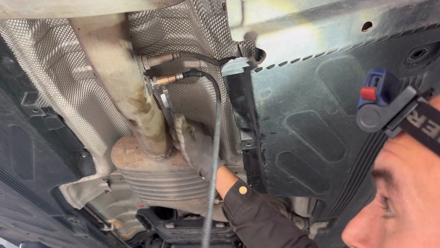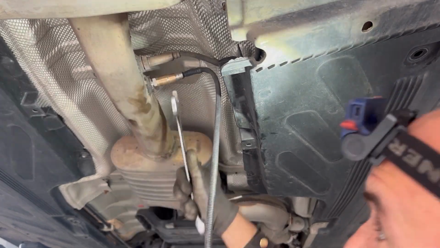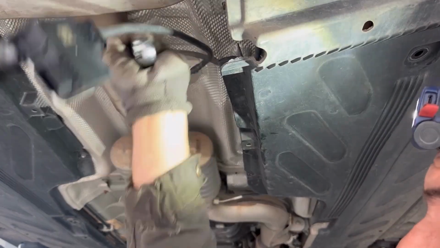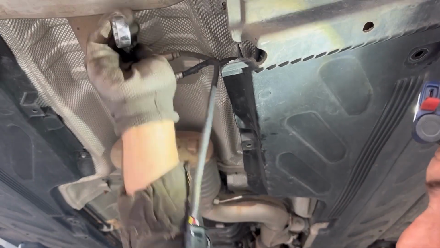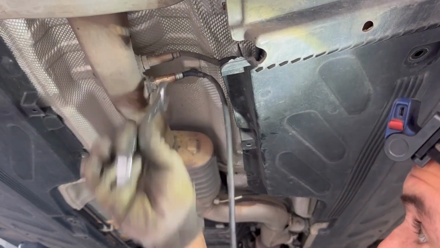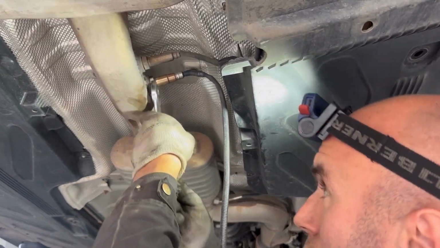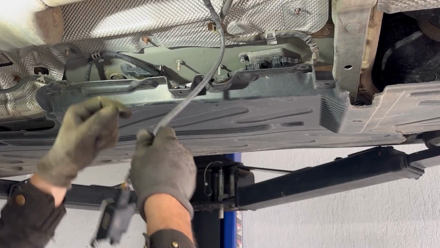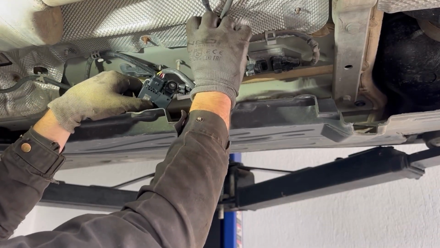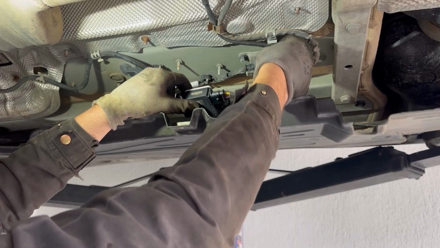To tighten the nut, I'm going to use my 24mm spanner. Now that the nut is tightened, next I'm going to put the control module of this DPF sensor into its place, and I'm going to put on the two nuts holding it, and then I'm going to connect the electrical connector.